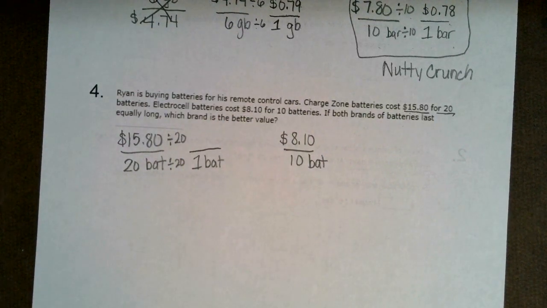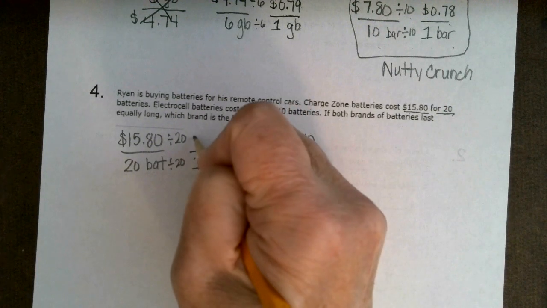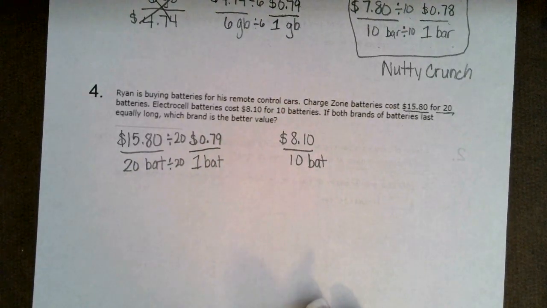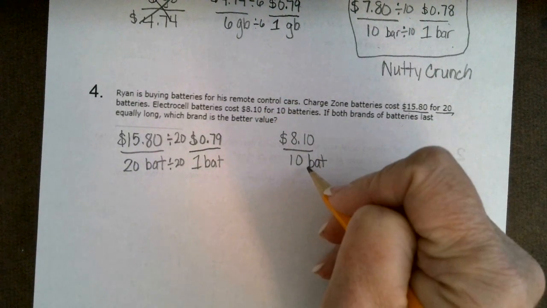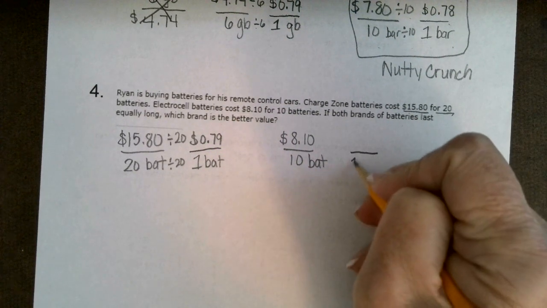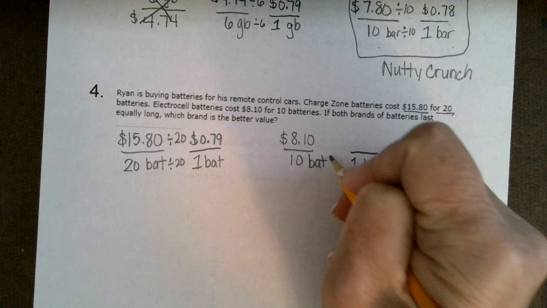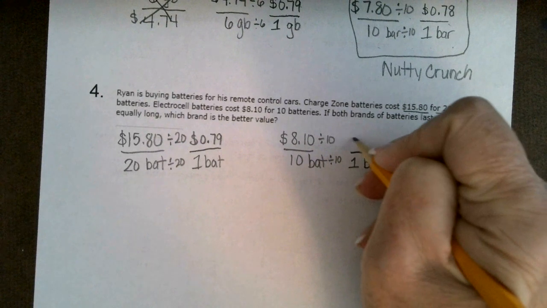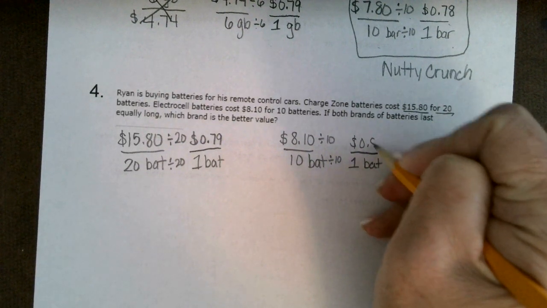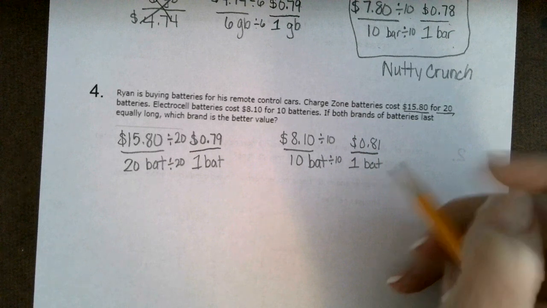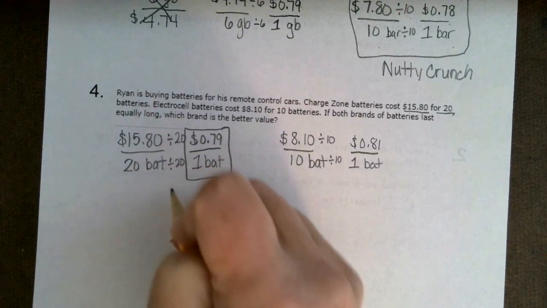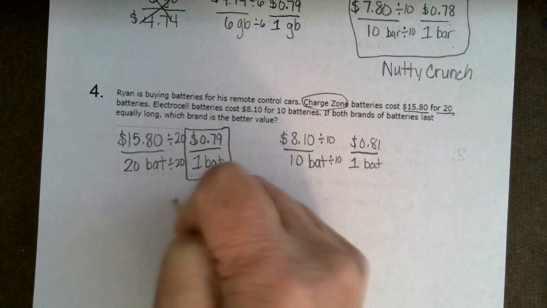And $15.80 divided by 20 batteries is 79 cents a battery. And then we've got $8.10 for 10 batteries, and we want the cost of one battery. So we divide by 10. That's going to give us 81 cents for one battery. And so the cheaper or the better value is the first one, which is the Charge Zone.